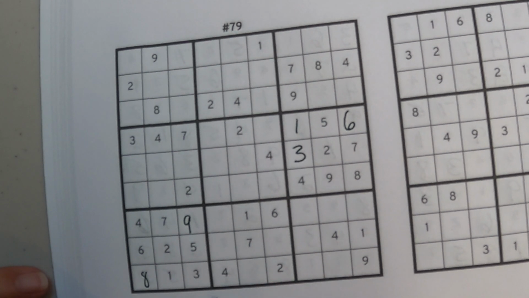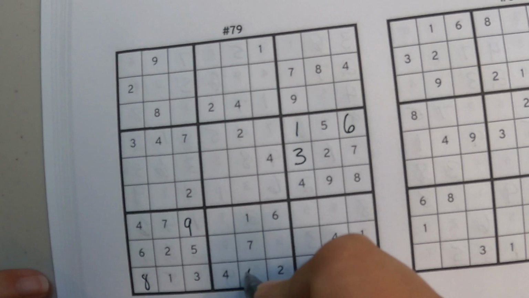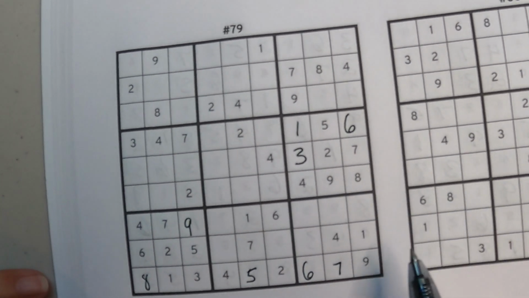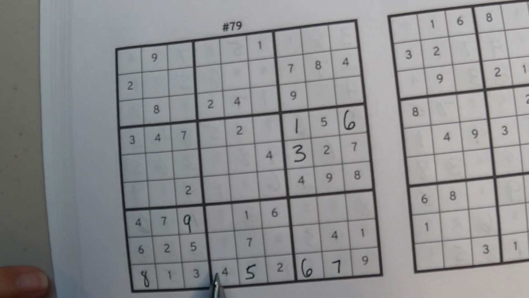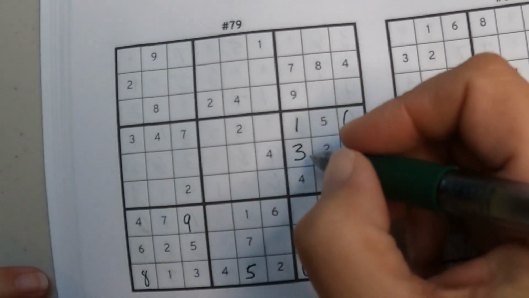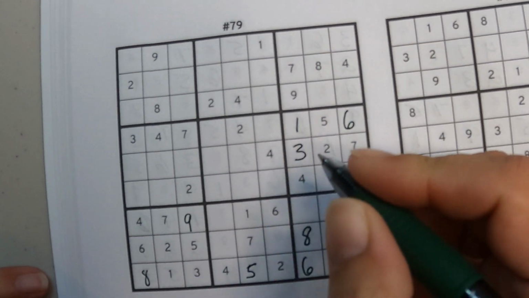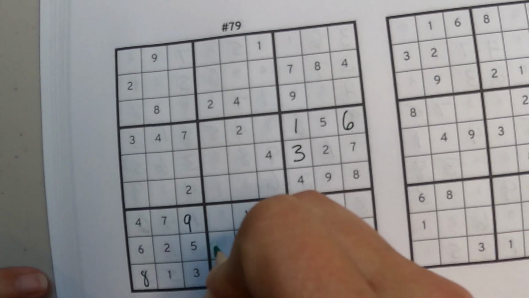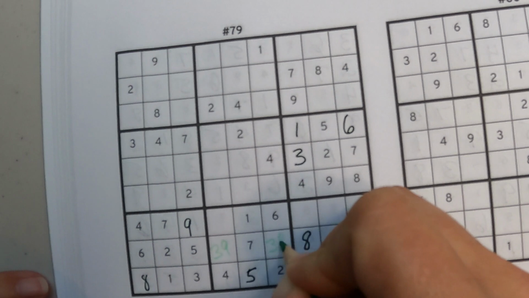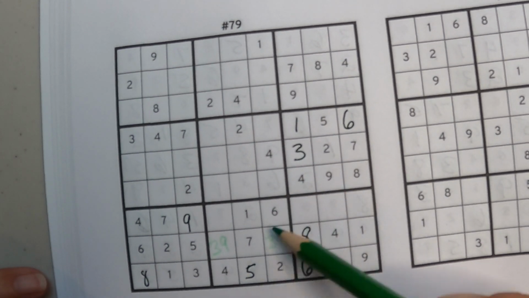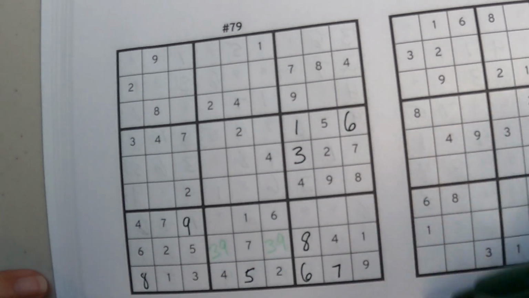Let's work on this bottom row. Looks like we're missing 5, 6, 7. We've got a 6 and 7 here, so 5. We've got a 7 here, so 6, 7. For this row, looks like we're missing 3, 8, and 9. We've got a 3 and a 9 here, so this is our 8. I don't see any other help. So 3, 9. Just to finish out this box, looks like this must be our 8 here.